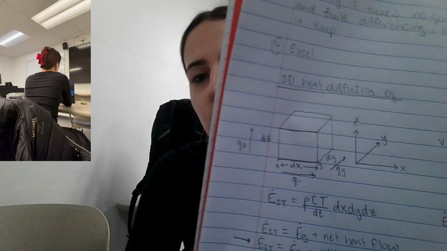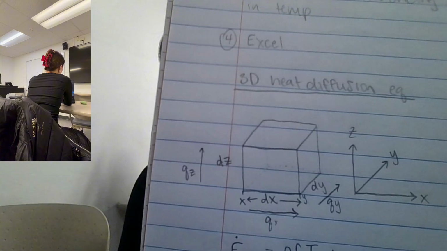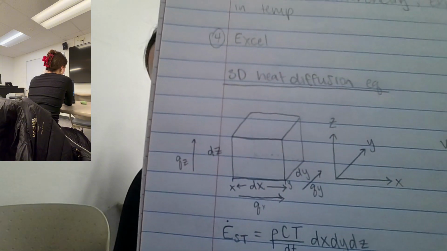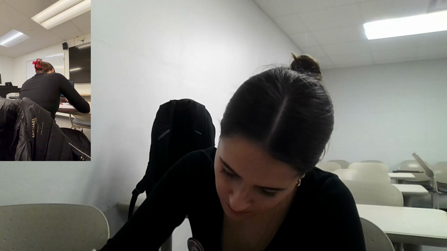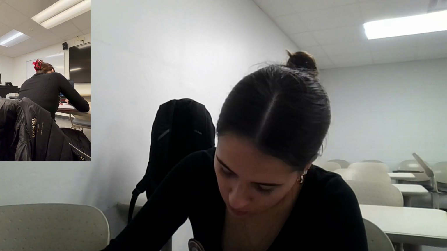So y is going to be our initial position now on this cube. So we have our y position now dedicated at the very front, and dy is whatever position we're looking at along there, plus the change in heat flow over change in y, when y equals dy. And then we have dy minus y as our change in y values.